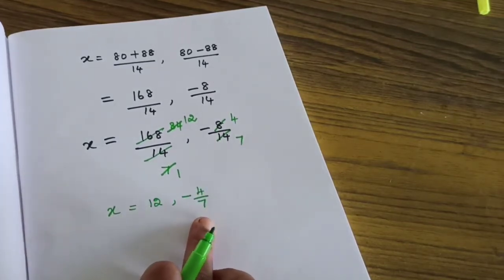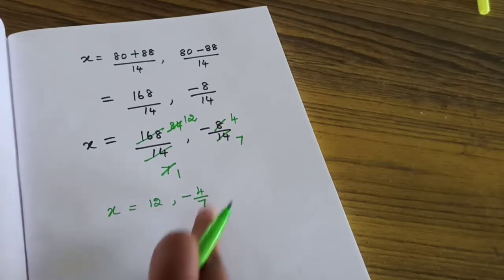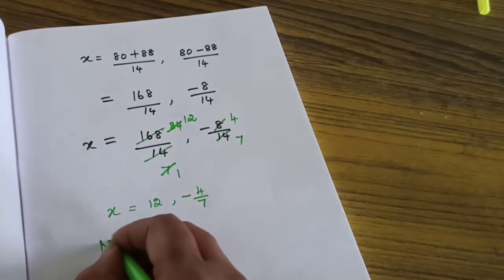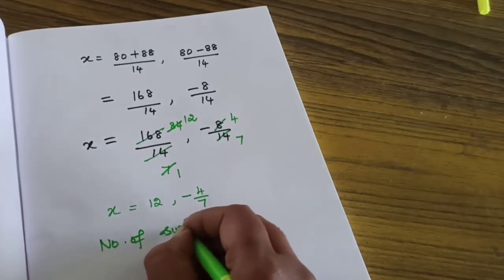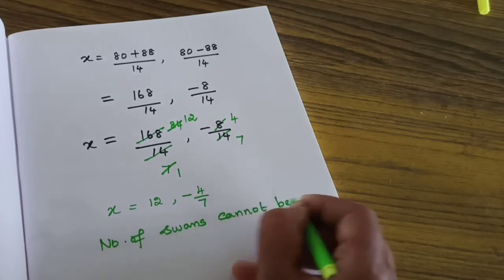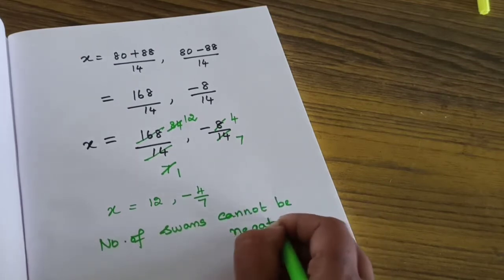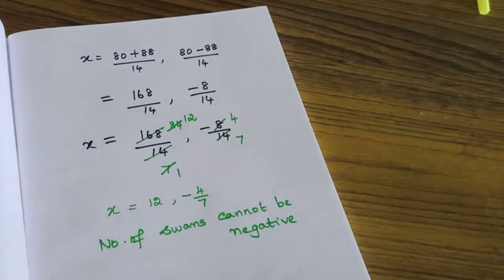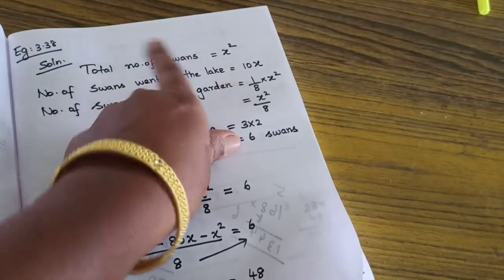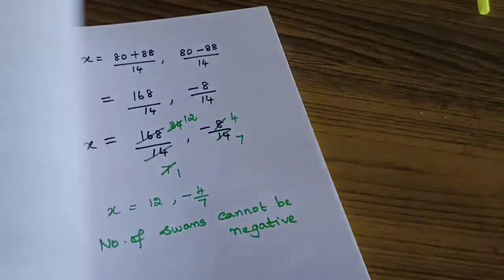Number of swans, will it be in fraction? No, 4 by 7. And will it be negative? No. So the number of swans cannot be negative. Therefore, we need to find the total number of swans only, they asked. So total number of swans equal to x square.